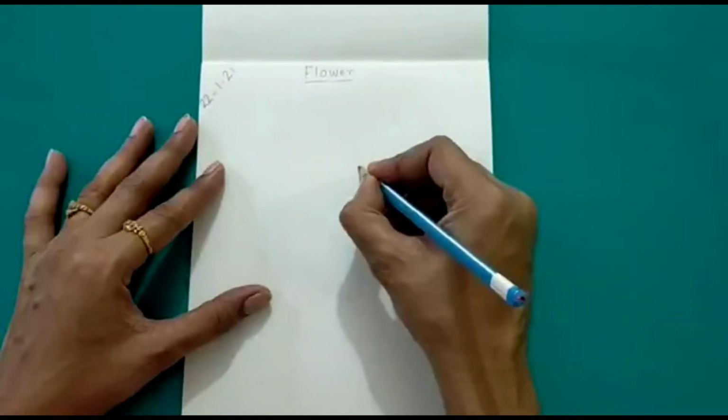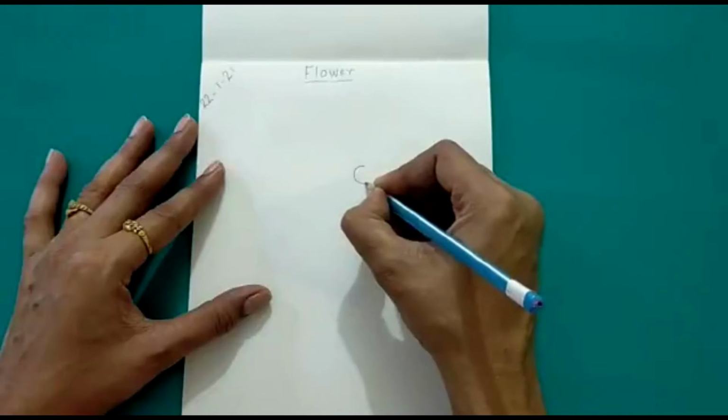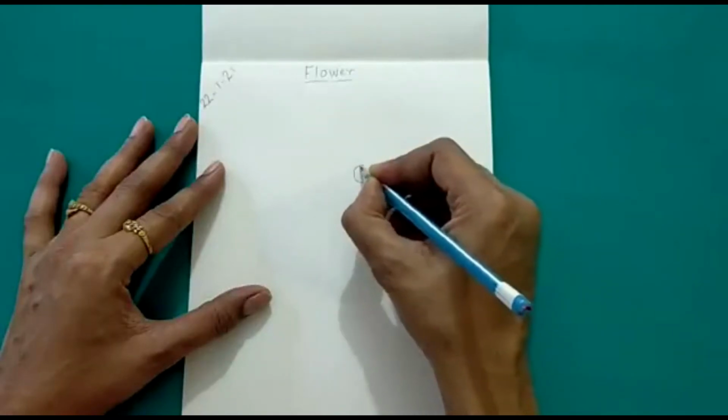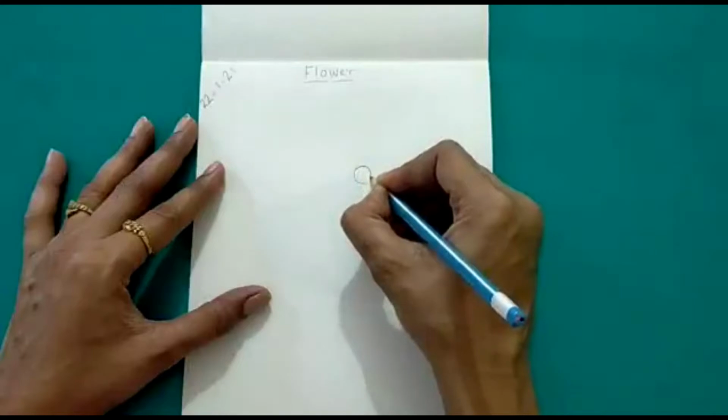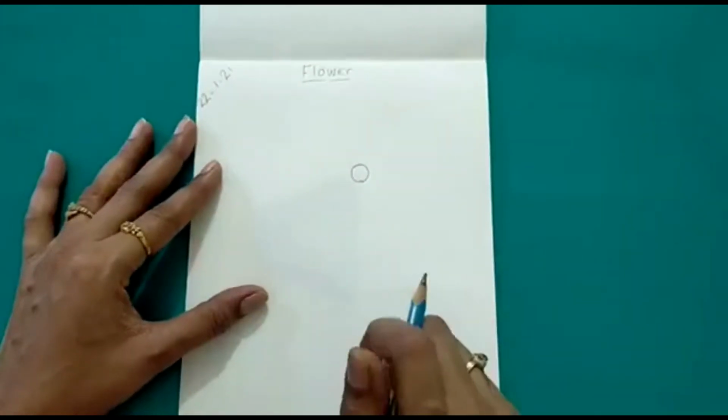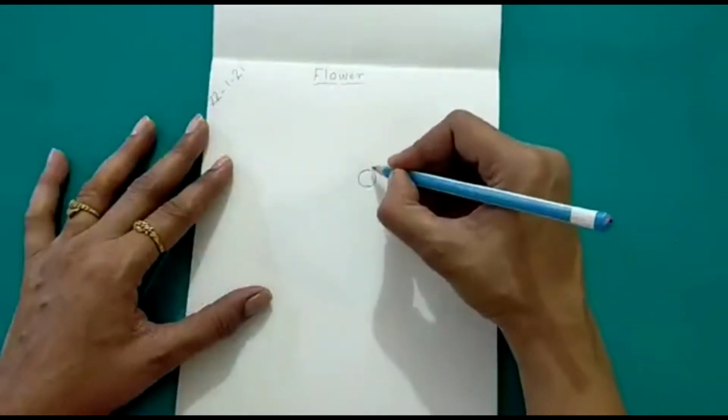Make a small circle. A small circle. Fine. Now we have to draw the petals.